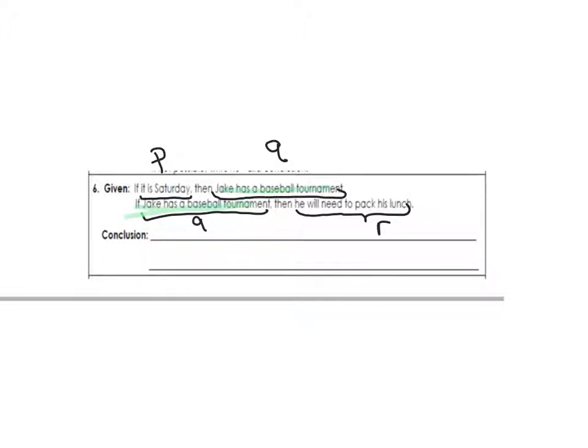Let me write out what I have. I have an if-then, so P goes to Q. And Q goes to R. The question you ask yourself: do we have the same thing in the middle? Do the Q's match up? Yes, they do, because take a look here. Jake has a baseball tournament, and Jake has a baseball tournament. Therefore, check out the beautiful highlighting. If it is Saturday, he will need to pack his lunch. Take a look.